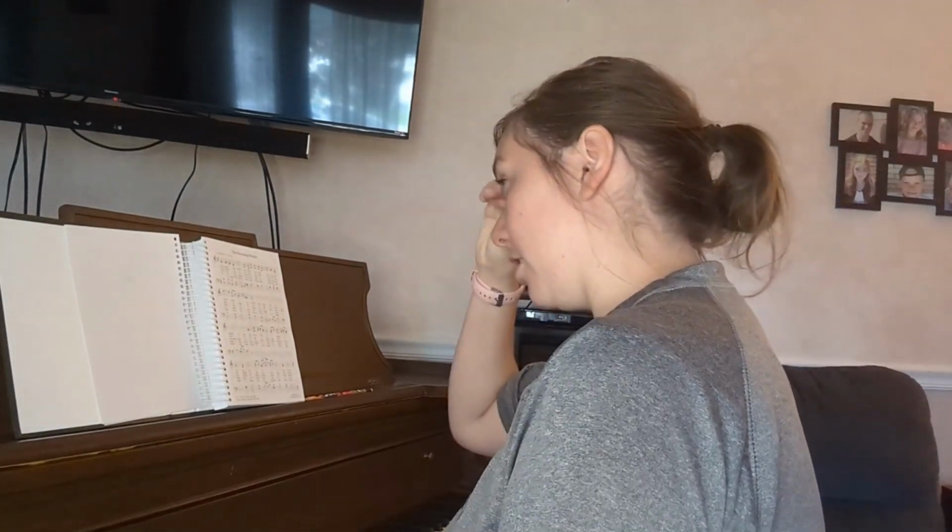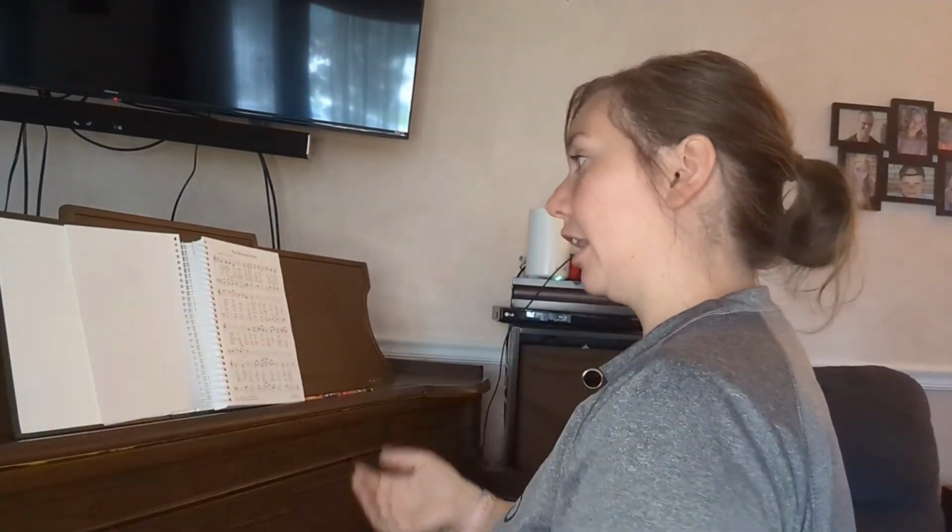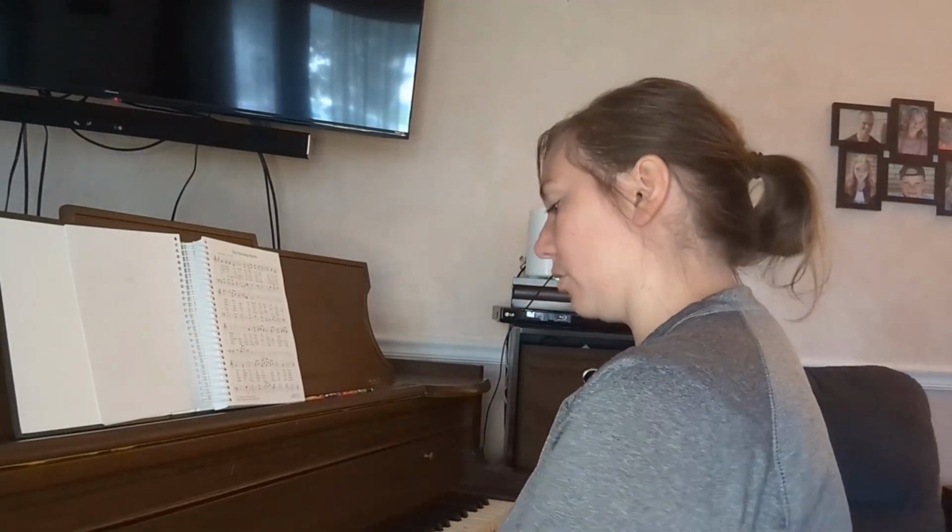Okay, so now I have sight read it, analyzed it, practiced it a tiny bit just for a few minutes, and now we're going to hear the difference in my sight read versus, I'm going to call this learned. It's not really polished, but it's better than it was before for sure.